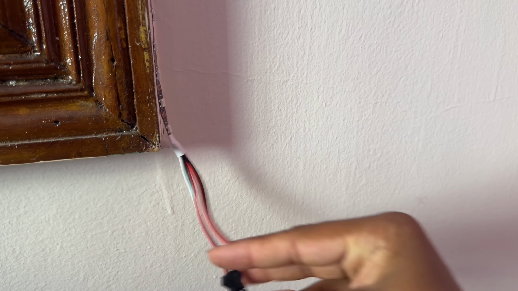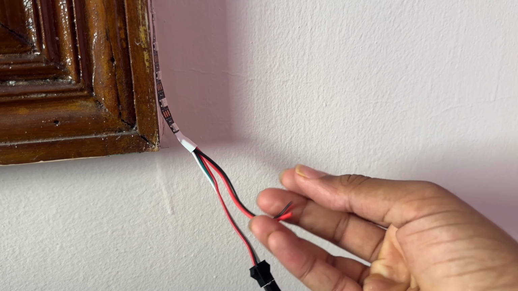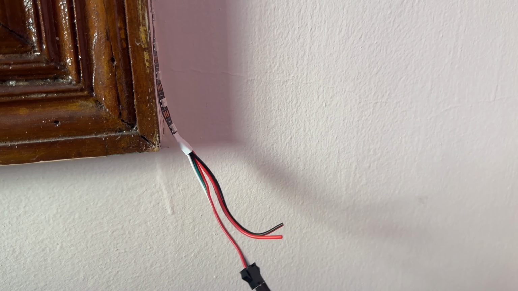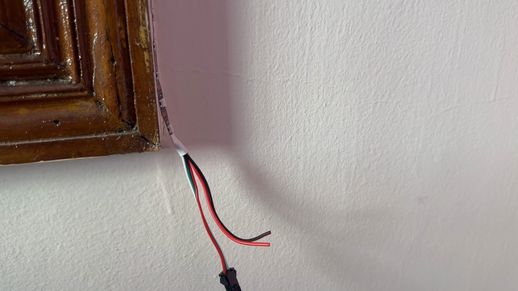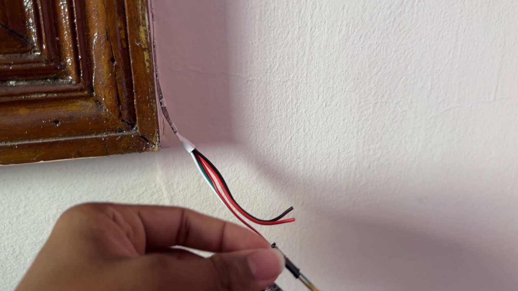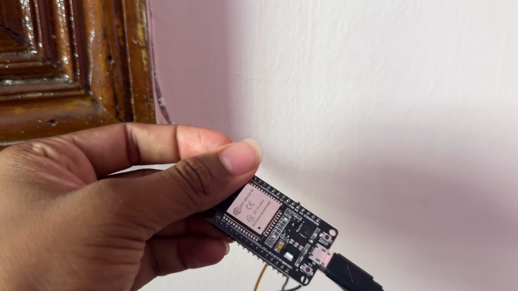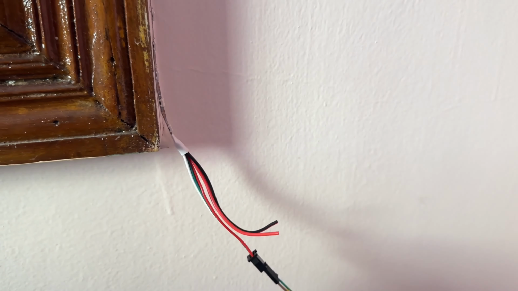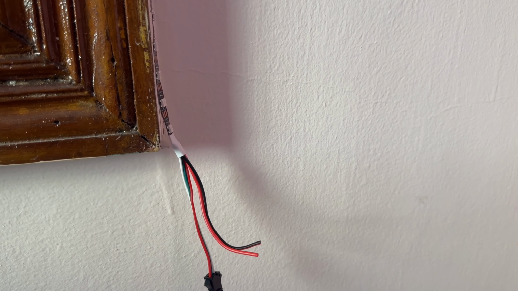Additionally, we can supply an external 5 volts here so that your LED will get brighter. But for now I'll be using the 3.3 volts from the board itself. I'll just leave it hanging there like this.